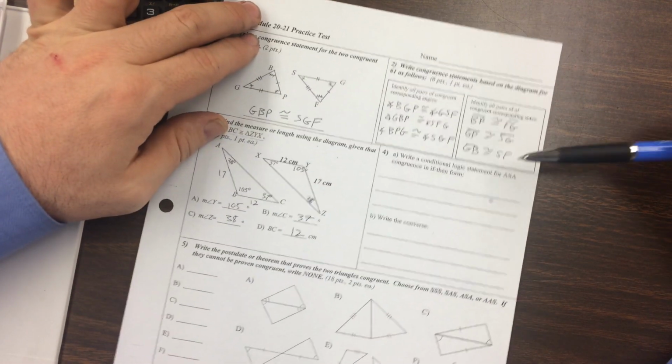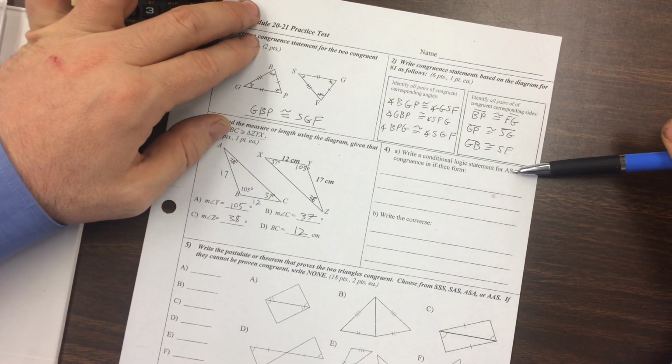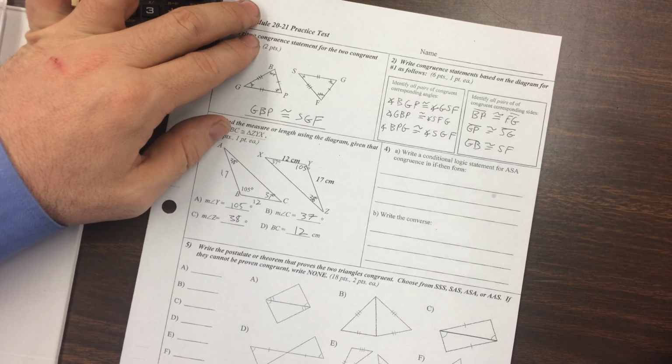Okay. This one is a conditional logic statement for ASA congruence in if-then form.